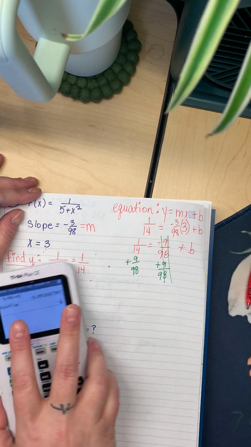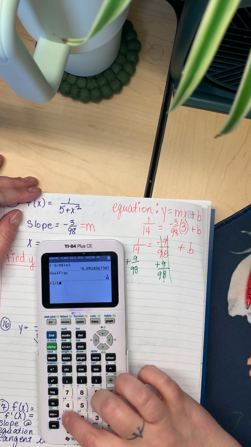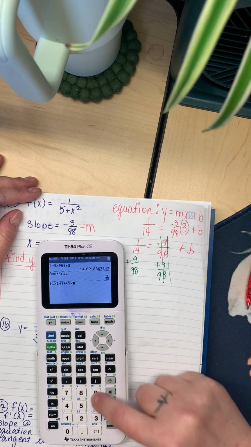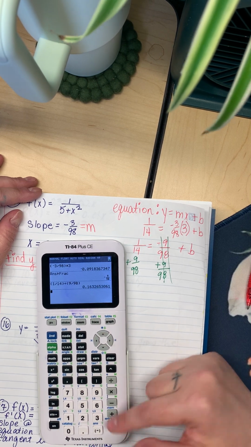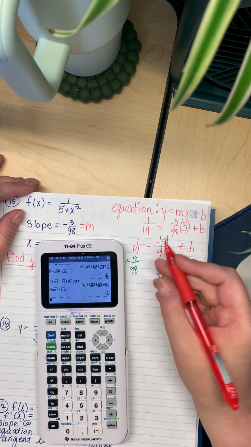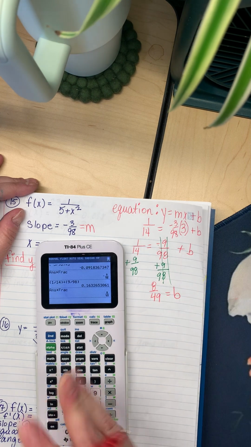Okay, so now I'm going to put this in my calculator because I'm paranoid. So I'm going to put that 1 over 14 in the calculator plus 9 over 98. It's going to be gross. We're going to press math, enter, enter. And I get 8 over 49 equals b.